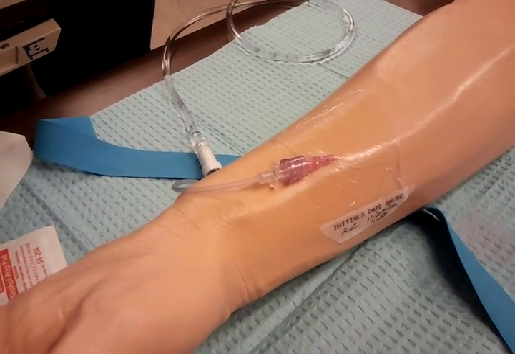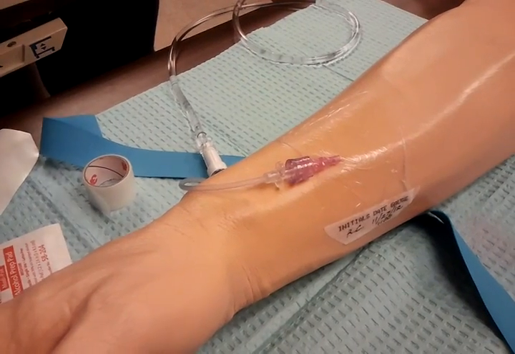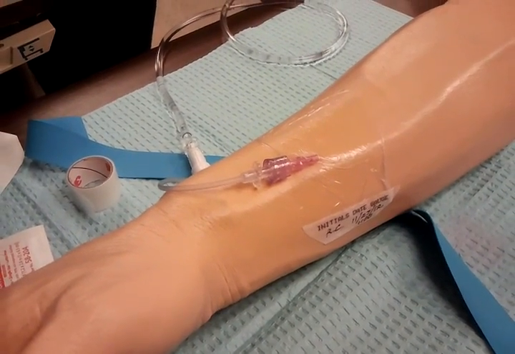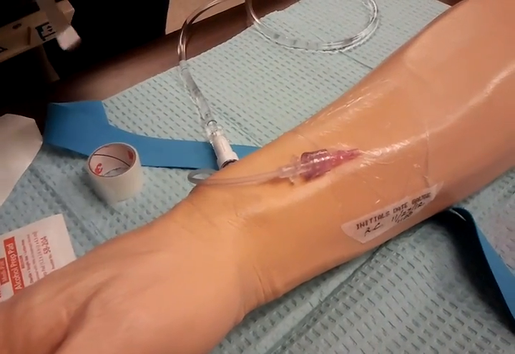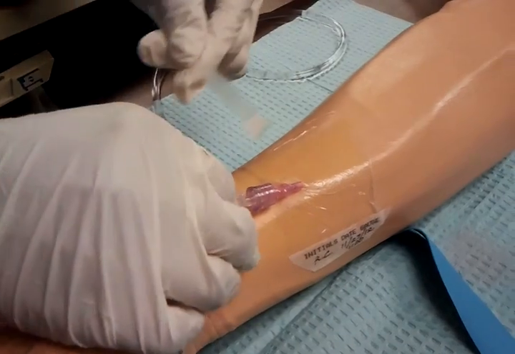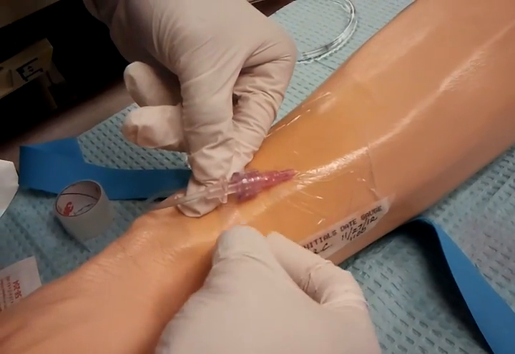Instruct client on how to protect site and avoid dislodging catheter. Dispose of any uncapped needles. Explain signs and symptoms of infiltration or phlebitis, and document procedure appropriately.